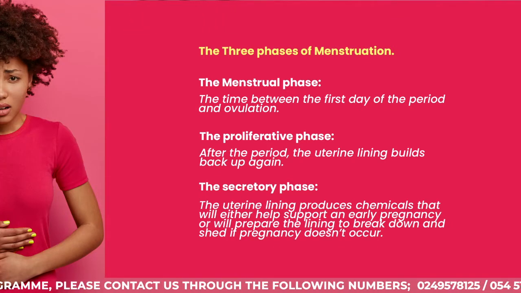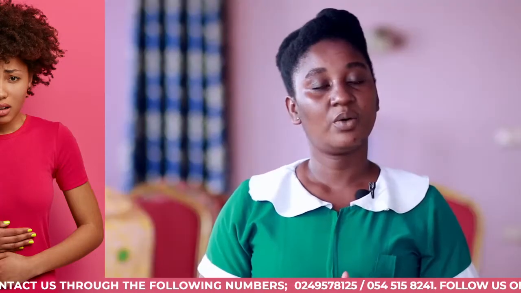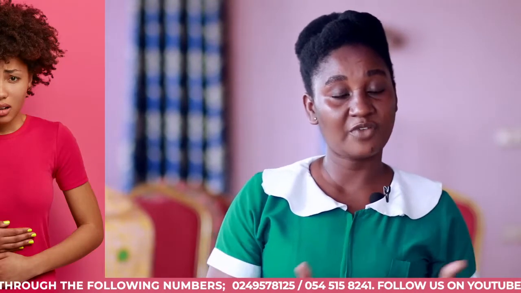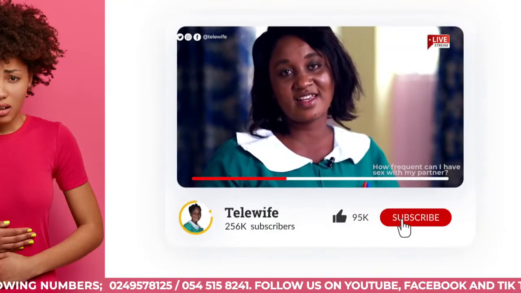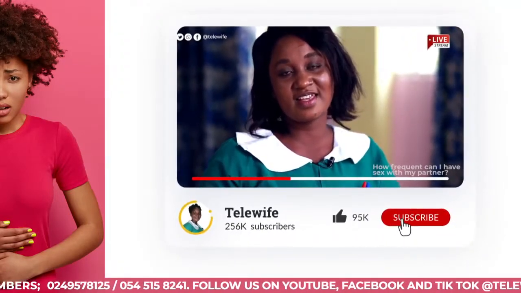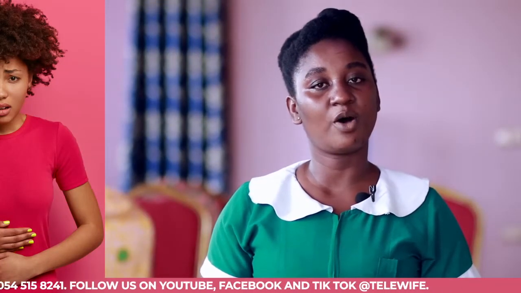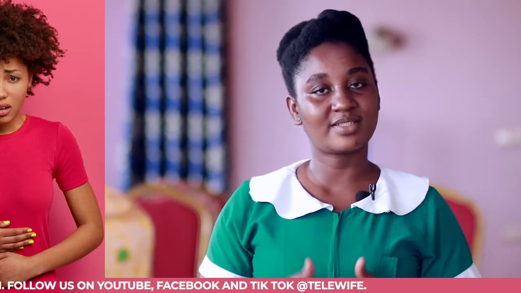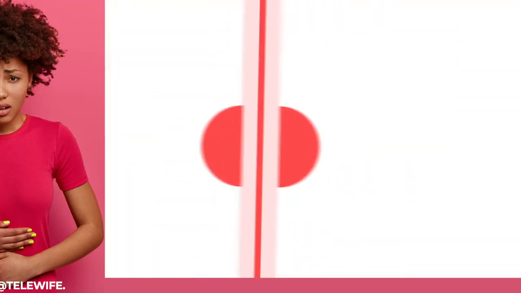The first should be the menstrual phase, which occurs 1 to 5 days during the menses. This phase lasts 1 to 3 or to 5 days. And it's also the terminal or the physiological phase in the menstrual cycle.